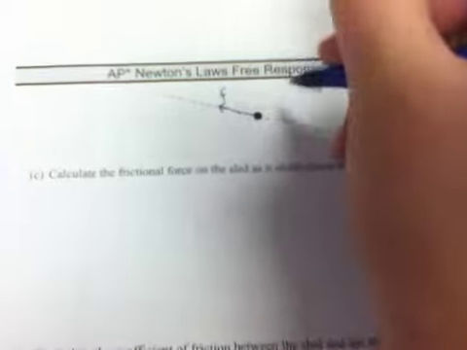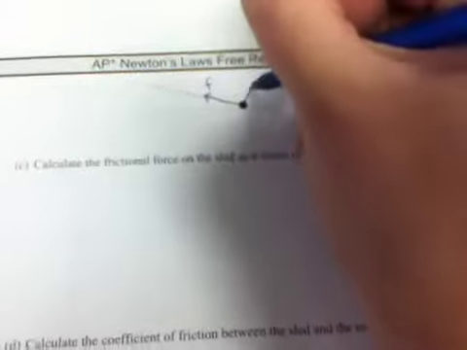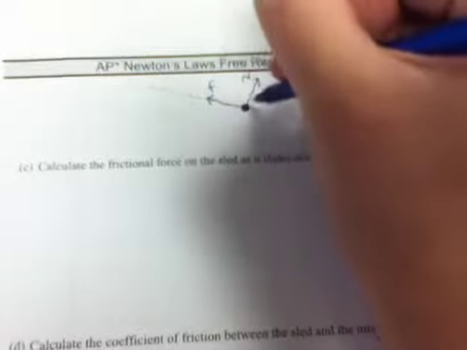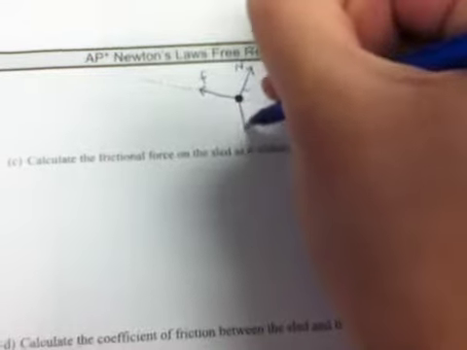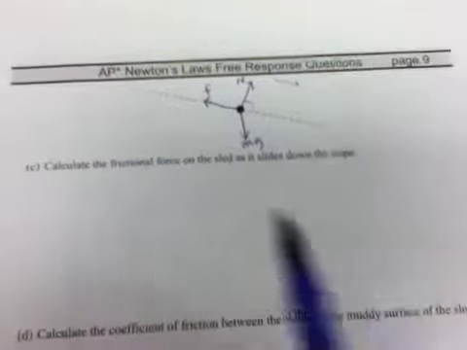That means that our friction must be going to the left because friction opposes motion. Our normal force is always going to be perpendicular. Don't draw this either, but I'm just showing you. It's always perpendicular to the surface. And our mg is always pointing straight down. And that's it. That's how you do part B.